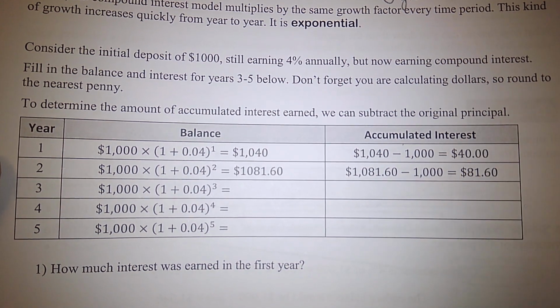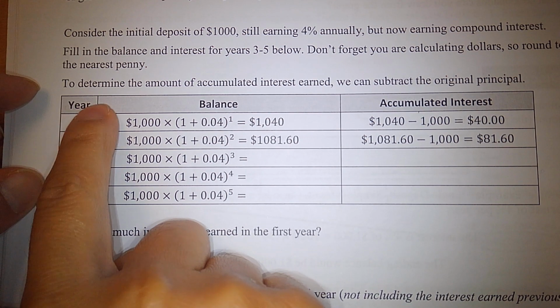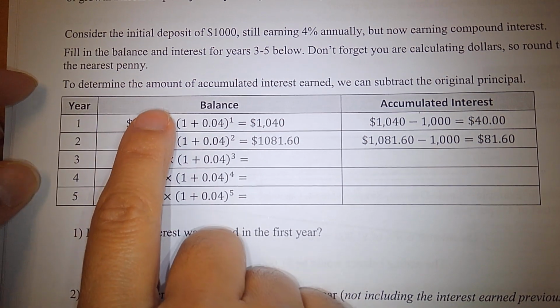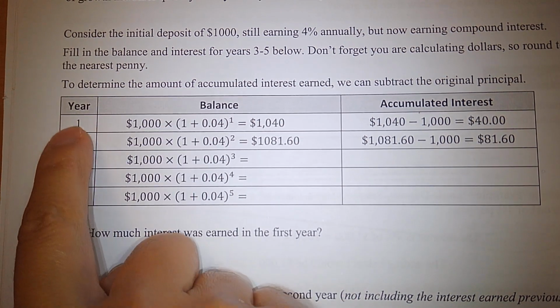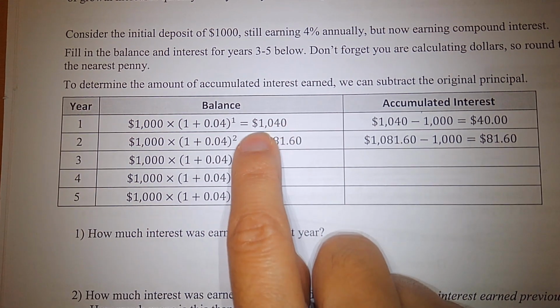So let's fill out this table together, okay? So in year 0 we have $1,000, the initial amount is $1,000. At the end of year 1, okay, so let's say this is year 1, what will be the ending balance, guys?